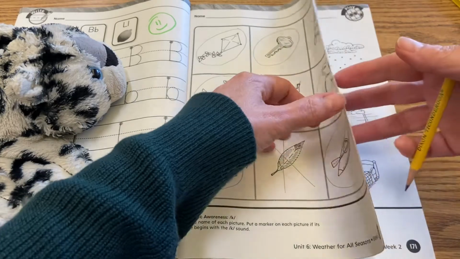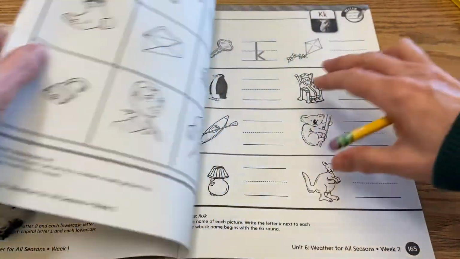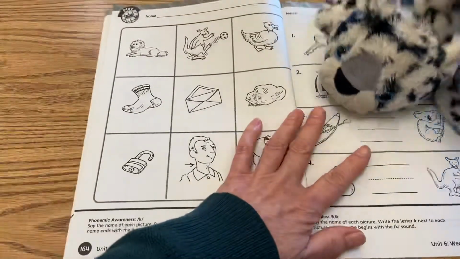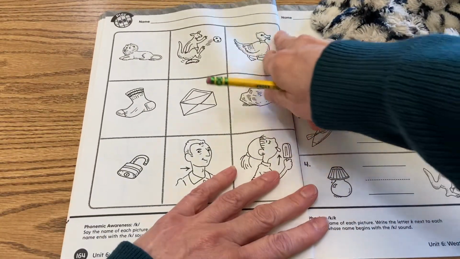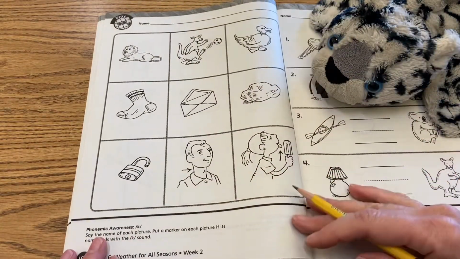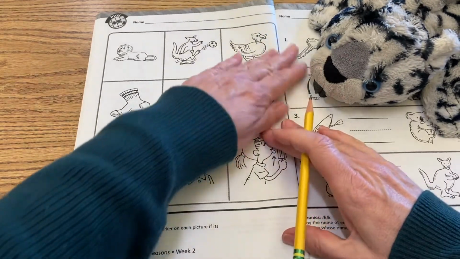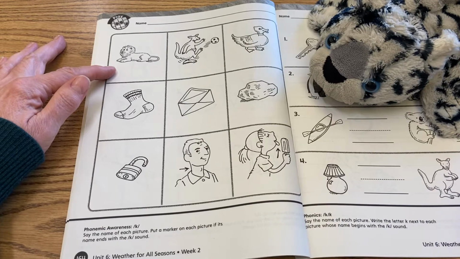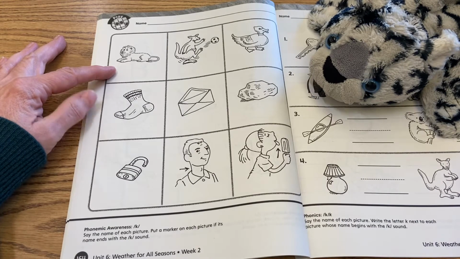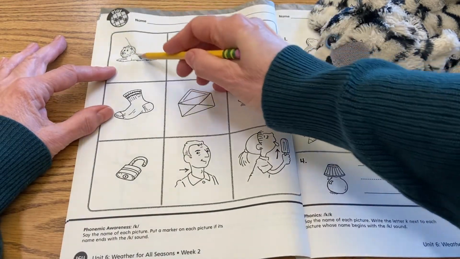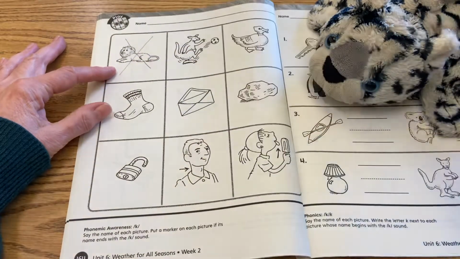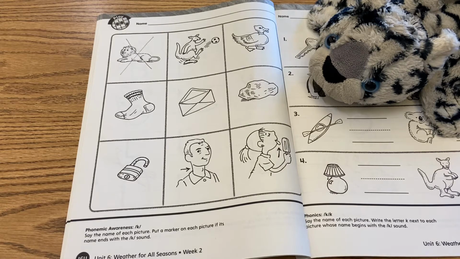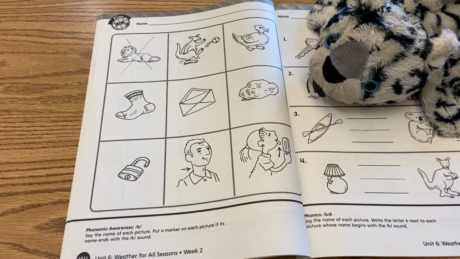Now let's go to the back side here. Let's go ahead and flip that over. On this side, for this activity, we're going to be focusing on things that end with the k sound. So lion, n. Say lion. That ends with the n sound, not the k sound. Just like we saw in the video, you can have the k sound at the beginning of words and you can also have it at the end of words. So we're listening for the end of the words.